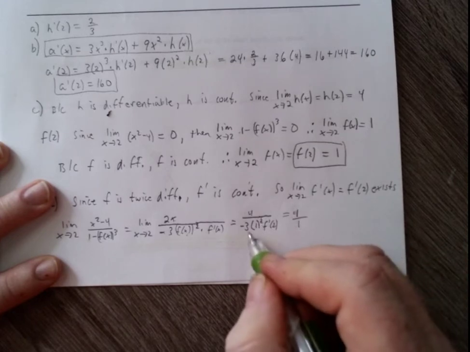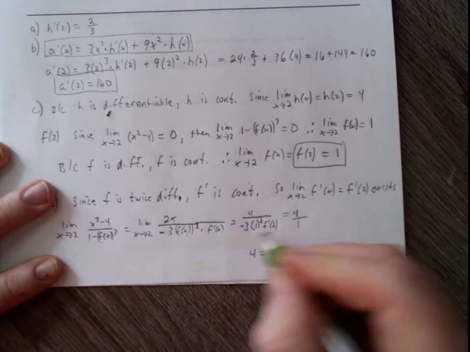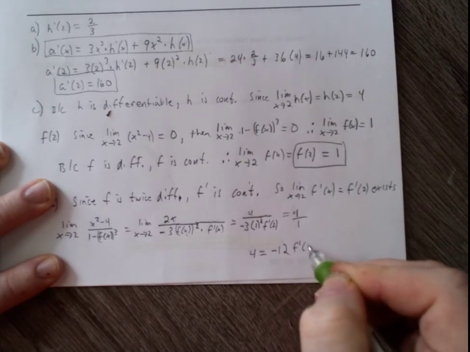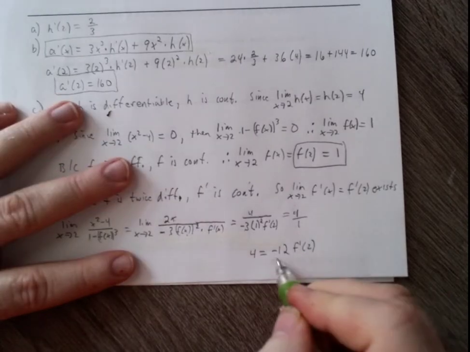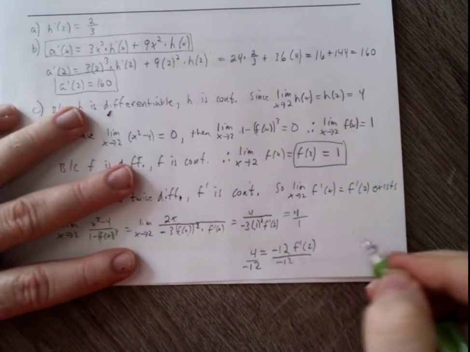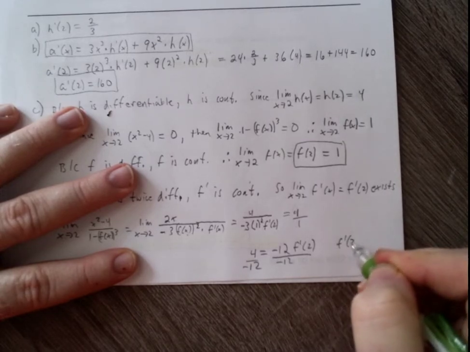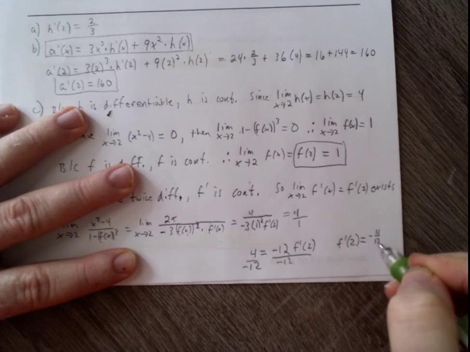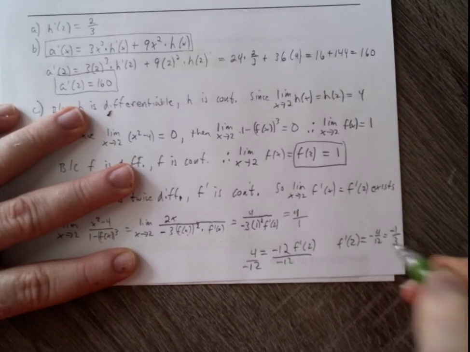So 1 squared is 1, times negative 3 is negative 3, times that f prime of 2 is negative 3 f prime of 2. And now just divide by negative 3, and you get f prime of 2 is equal to negative 4/3.